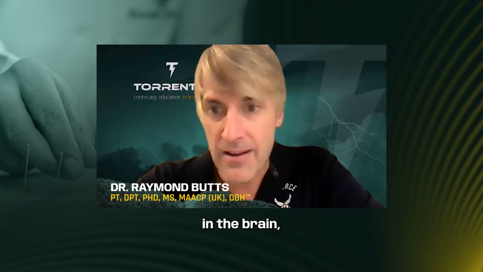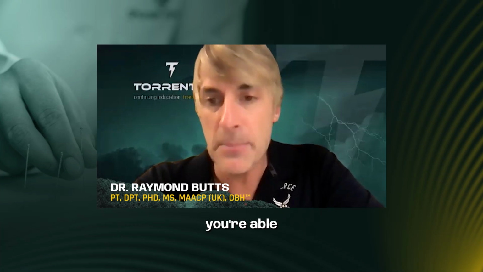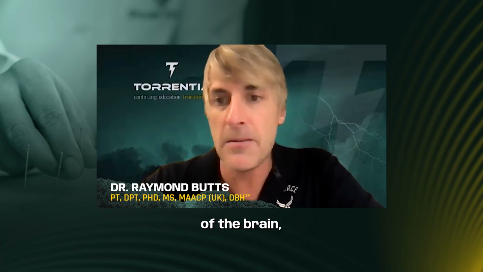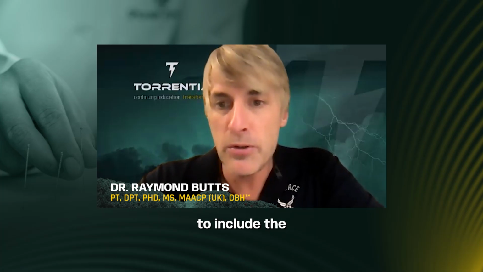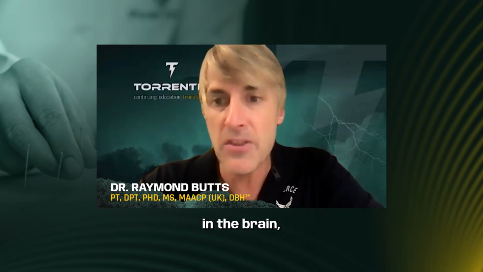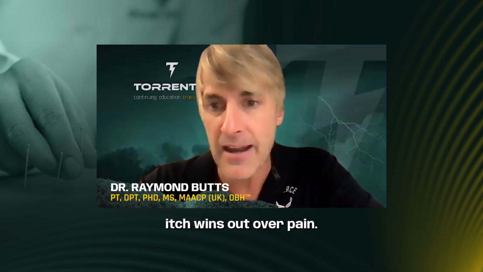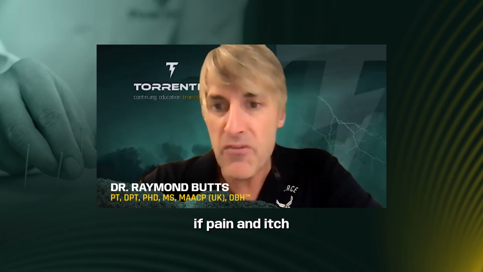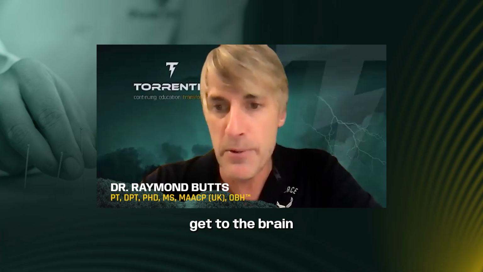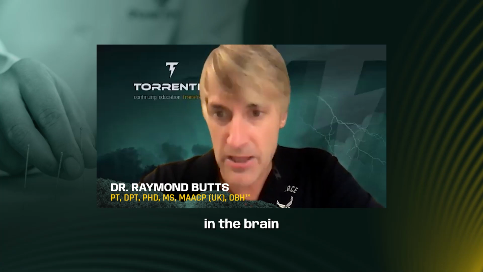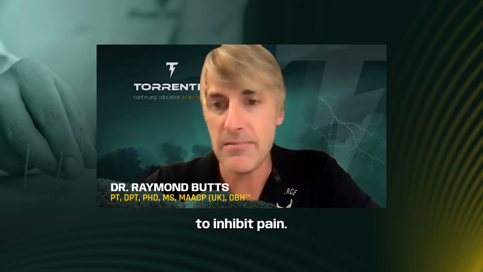in the brain, if pain and itch are able to get there, then we know that in most parts of the brain, to include the supramammillary nucleus of the hypothalamus, itch wins out over pain. In other words, if pain and itch can both get to the brain, now we can use itch in the brain to inhibit pain.